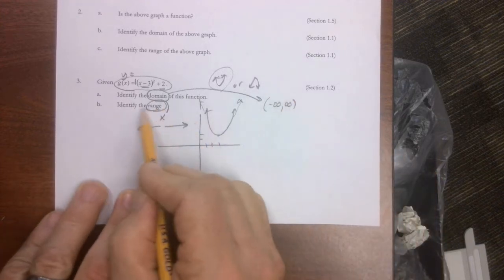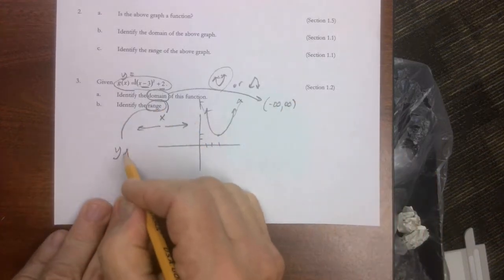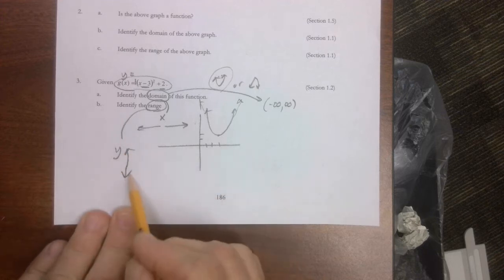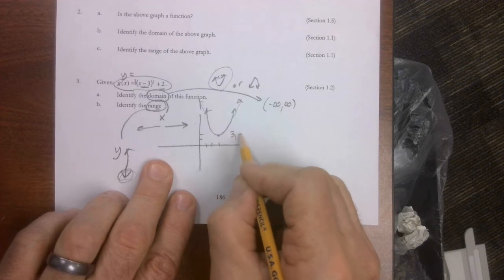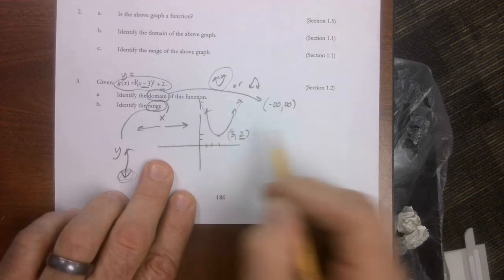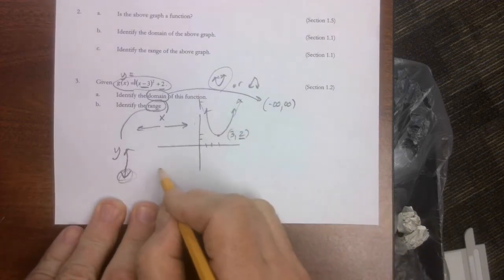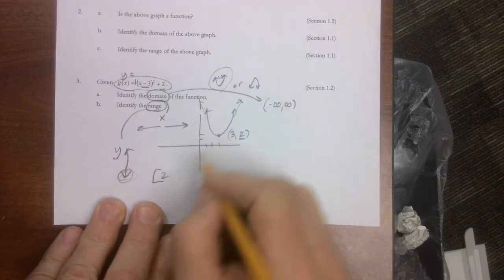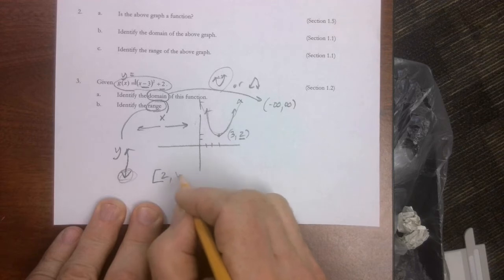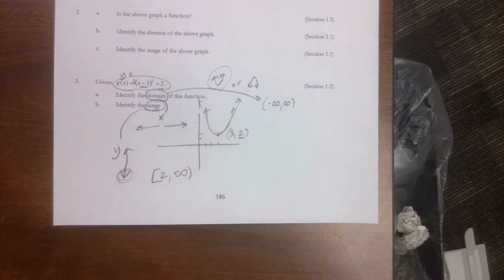Now my range is my y's, which means how high does it go, how low does it go. You always start with how low it goes. And that point right there is (3, 2). What's the lowest point? 2. So the range would be bracket 2, because it definitely touches 2, and then it goes up. So that would be to infinity, parentheses.